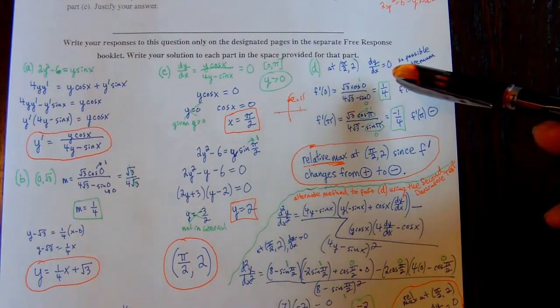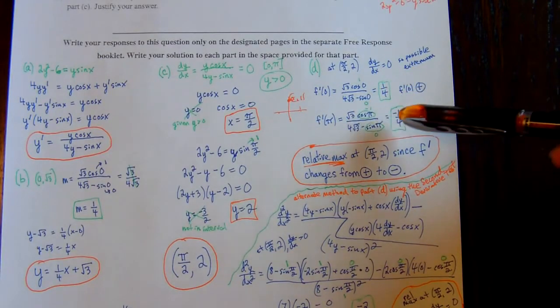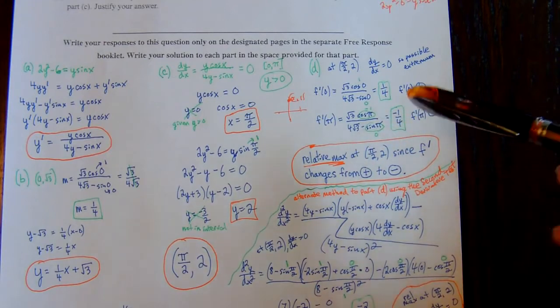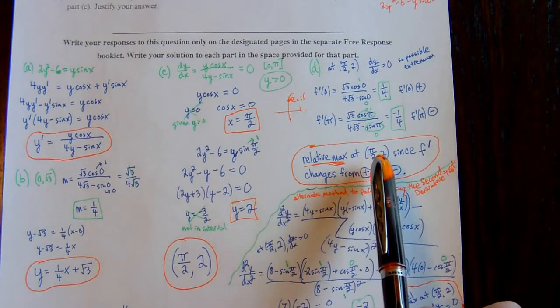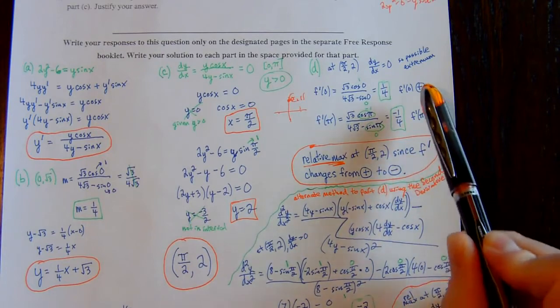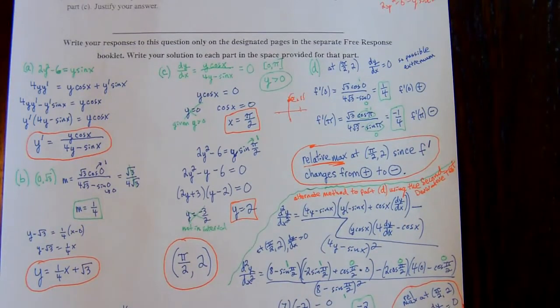But when I plug those in, I got a positive first derivative and then a negative first derivative. And that's why I said there's a relative max there at that point, since the derivative changed from positive to negative. That means your function is changing from increasing to decreasing, making that a relative max. That's one way we can look at that.